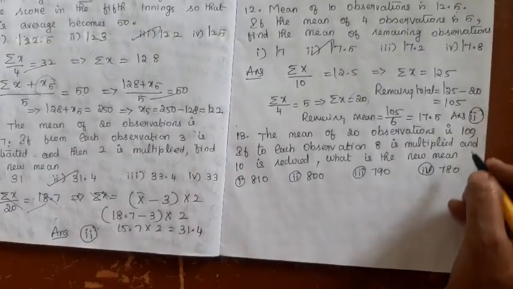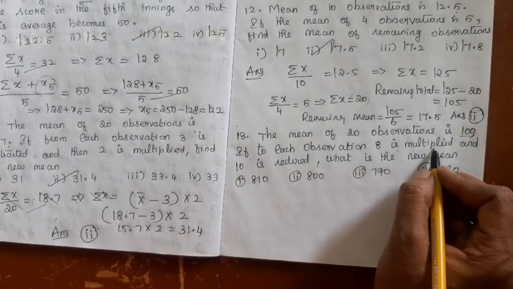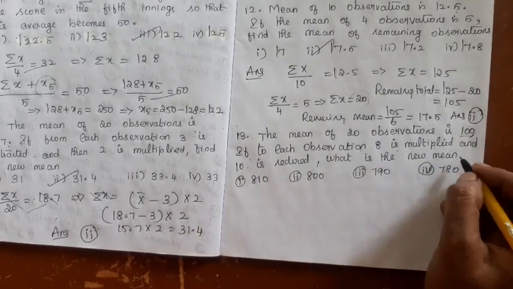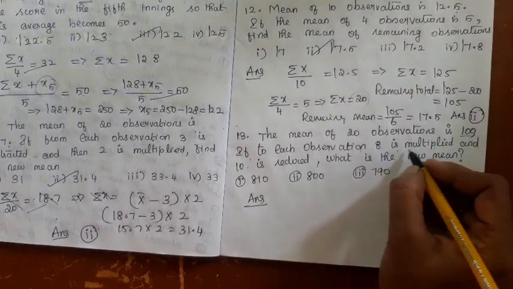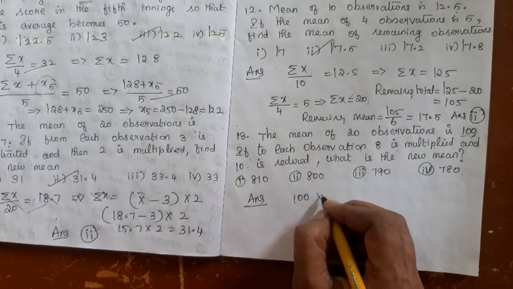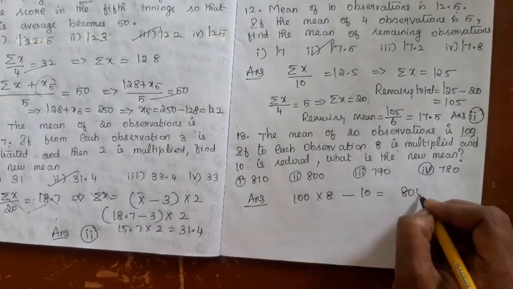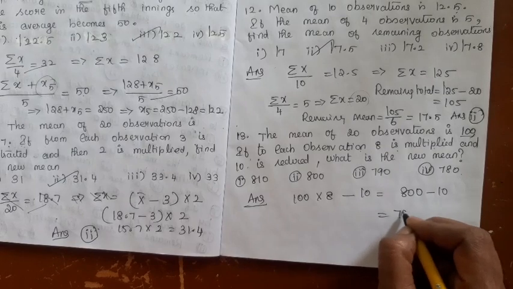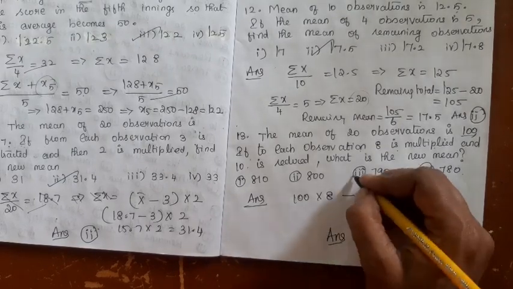The mean of 20 observations is 100. If to each observation 8 is multiplied and 10 is reduced, what is the new mean? So the original mean is 100, to which 8 is multiplied and then 10 is reduced. So 800 minus 10, 790. Option 3 is the answer.